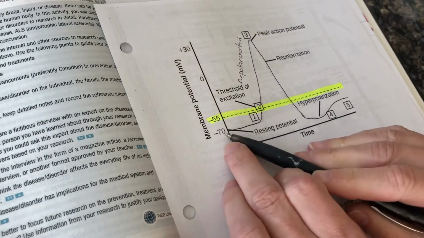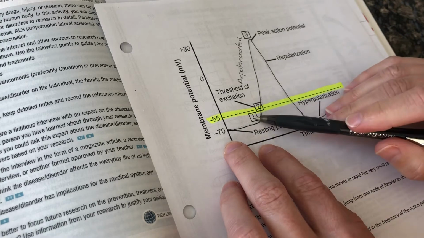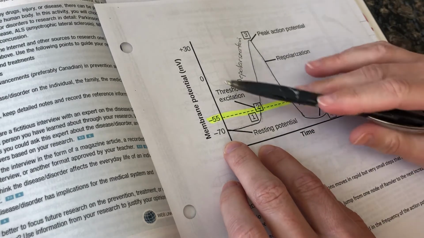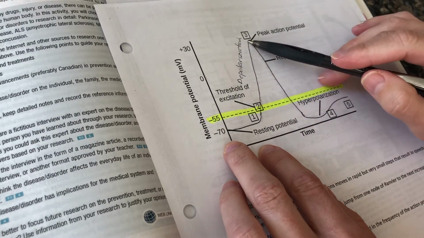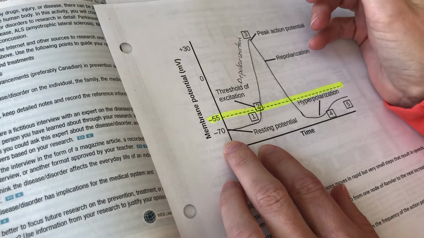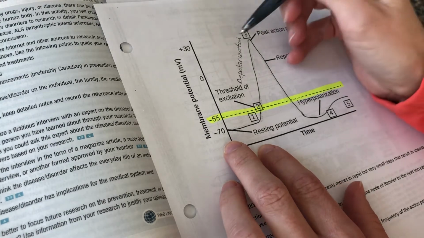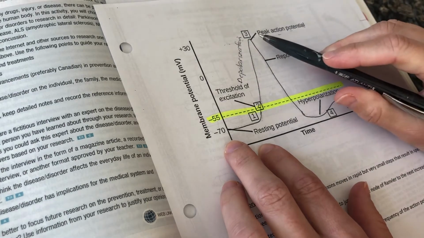In other words, it was polarized at minus 70 millivolts, and now we're going to head up and depolarize. See, we're going to 0, okay? And then we're going all the way up to positive 30, positive 40, somewhere in that area. Again, different graphs, different numbers, because we have different types of neurons. At this point here, this is called the peak action potential.